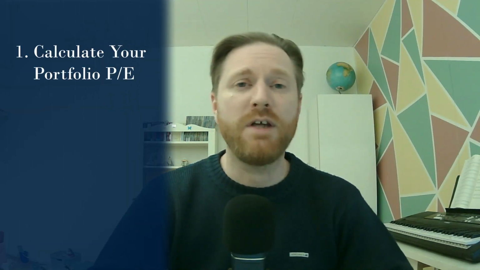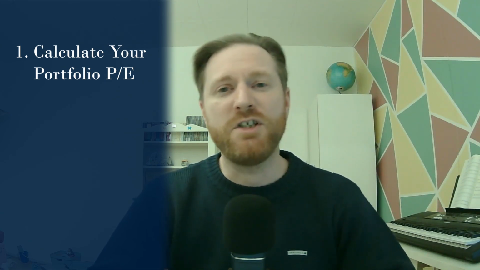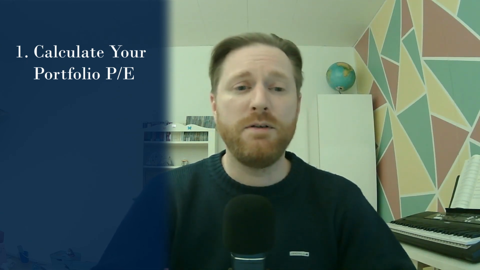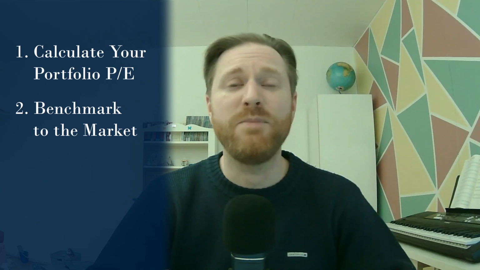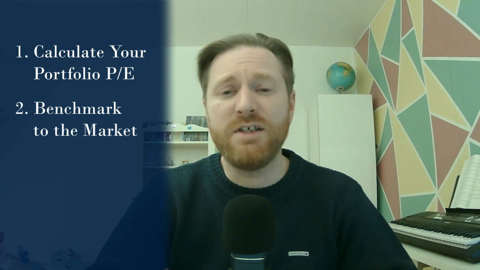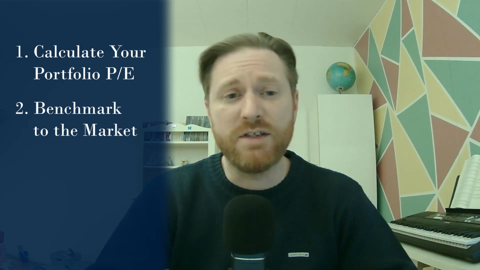So here's your action plan. Right now, open your portfolio tracker and do these 3 things. Calculate your portfolio PE. Use the weighted average hack to find your number. Benchmark to the market. Compare your number to the S&P 500 PE, currently around 28. If you're lower, then you're playing defensive. If you're higher, you're playing offensive.